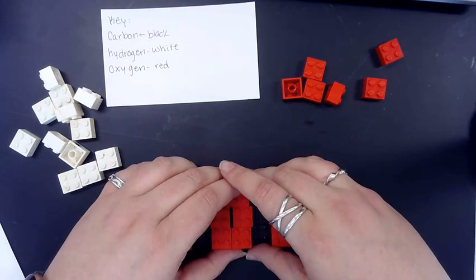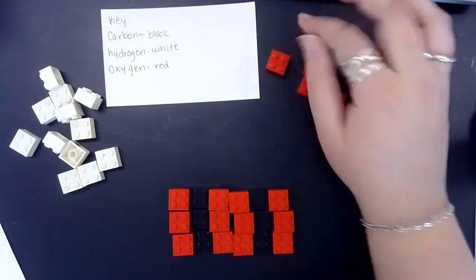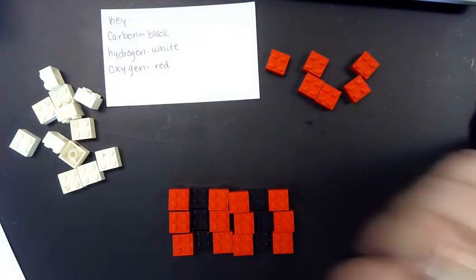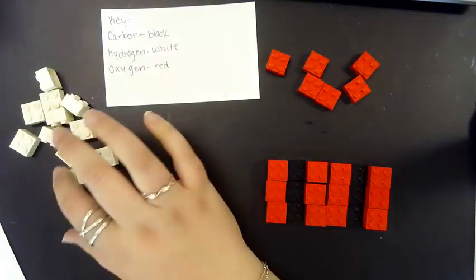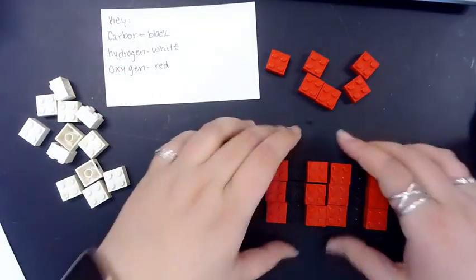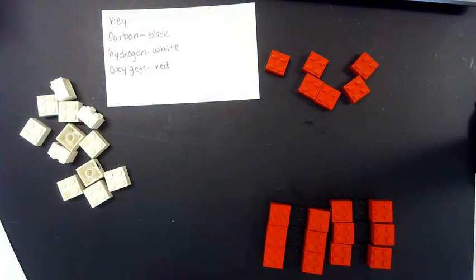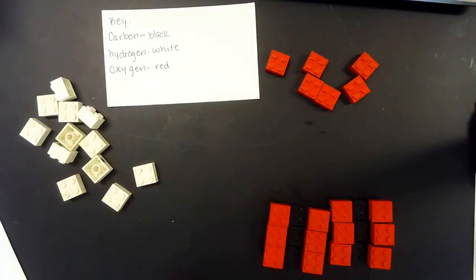And we have some leftover atoms. So leftover oxygen, we have 1, 2, 3, 4, 5, 6 oxygen left over. We still have our 12 hydrogens, 1, 2, 3, 4, 5, 6, 7, 8, 9, 10, 11, 12. We have 0 carbons left over. So now we are going to use these to make a water molecule.